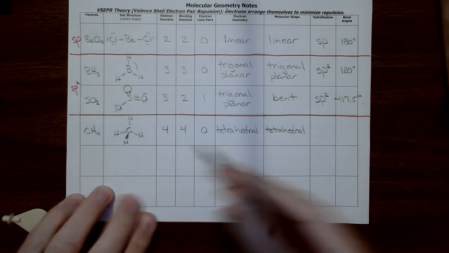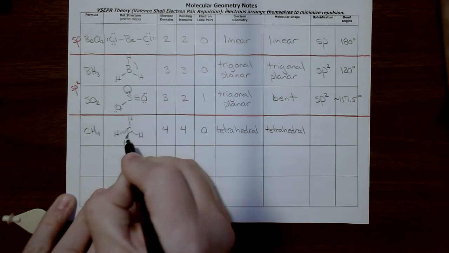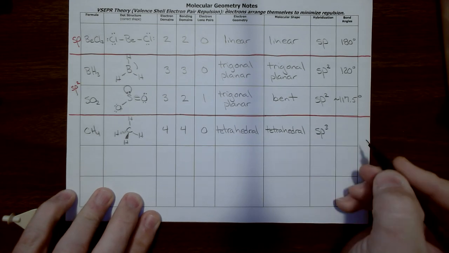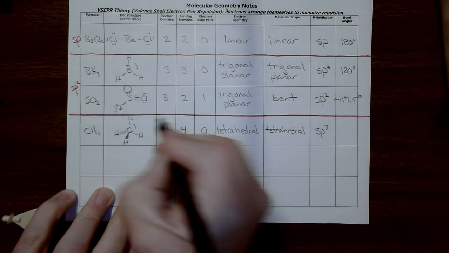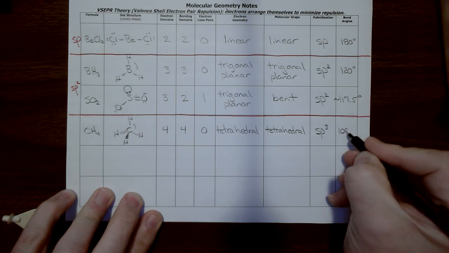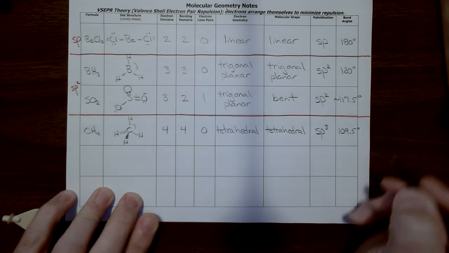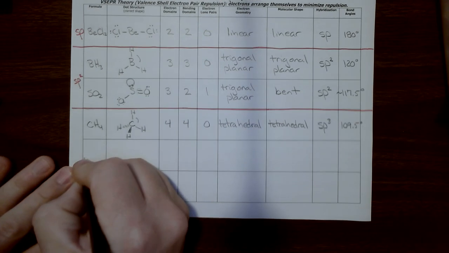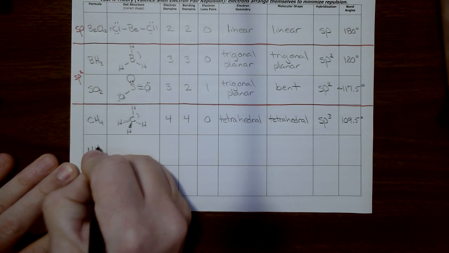Now its hybridization, it's 1, 2, 3, 4, so that's going to be sp3 hybridized. And the angles that you have here is 109.5 degrees. The next one we're going to look at is ammonia. So it's NH3.